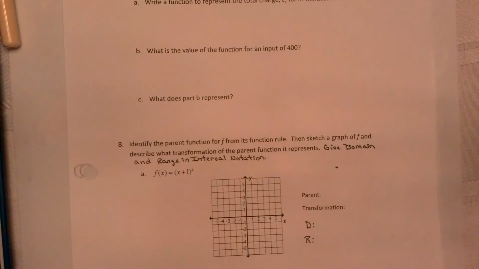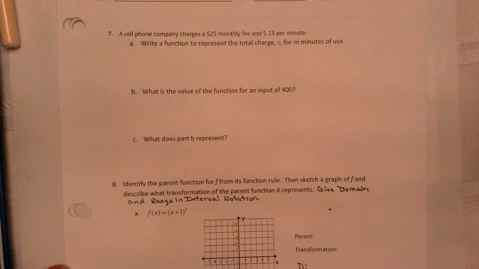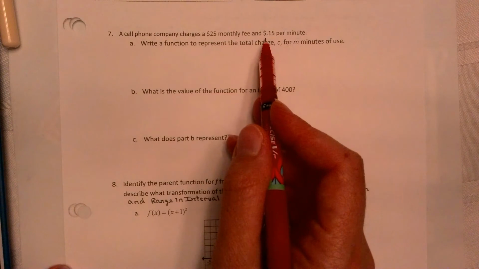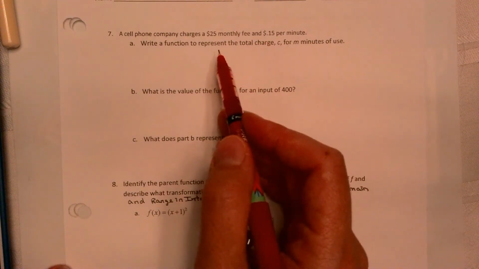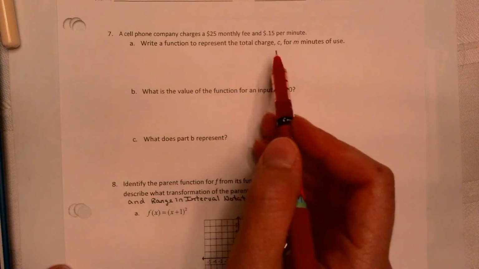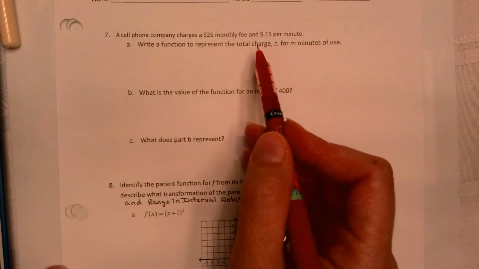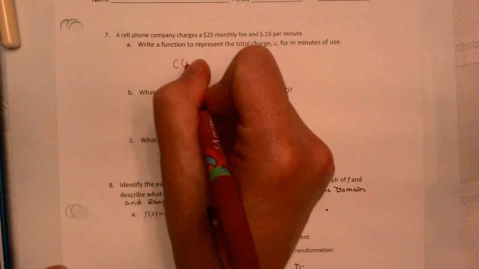All right, so we have a little word problem here, nothing big. It says a cell phone company charges a $25 monthly fee and 15 cents per minute. Now I know this is a little bit archaic, so let's go with having a monthly fee and then so much per gigabyte of data that you go over. Same idea. So write a function to represent the total charge C for m minutes of use. So the total charge is like our y value. We find that to be dependent on the minutes of use. So I'm going to write C of m.